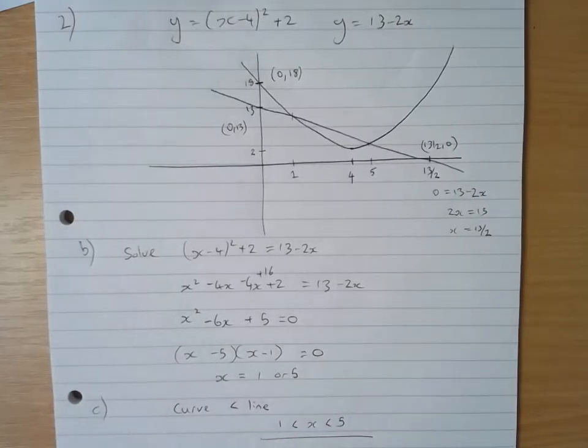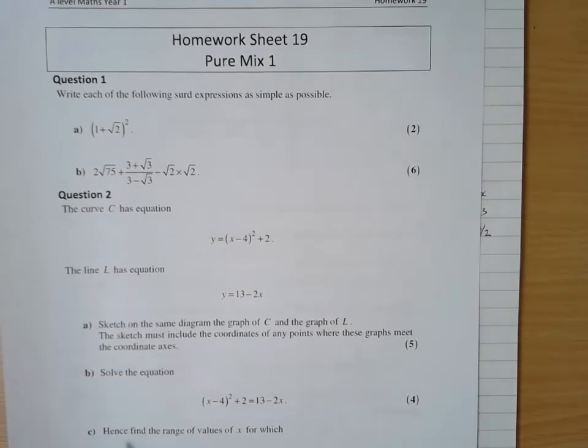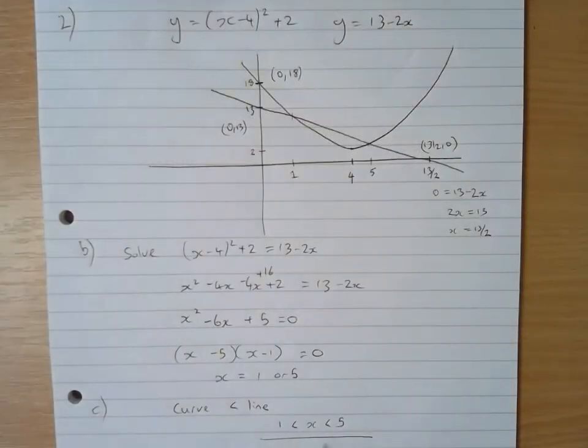Which we can do without any working. It's a 2-mark finisher to this question. It is hence, so we're going to use what we've already found, and that's our answer for the end of 2.